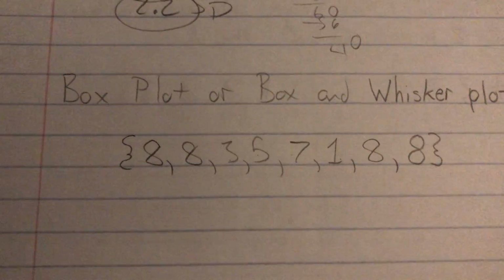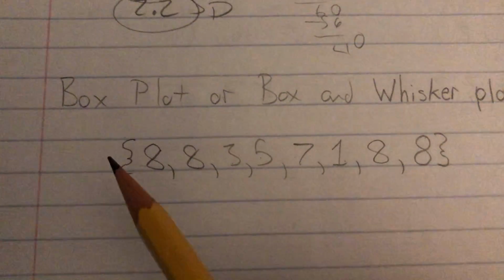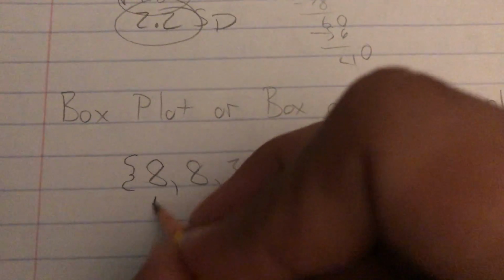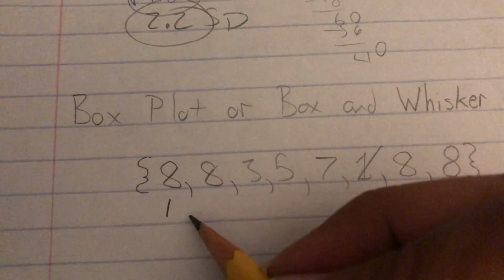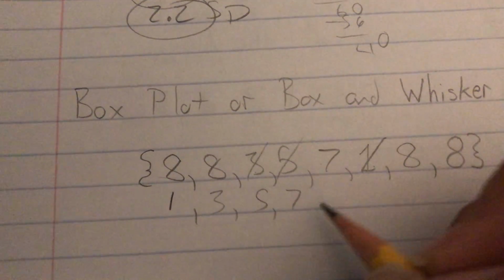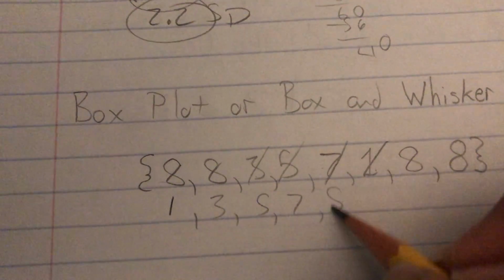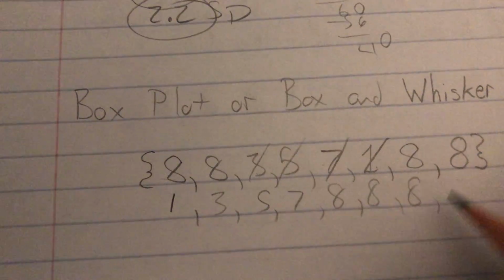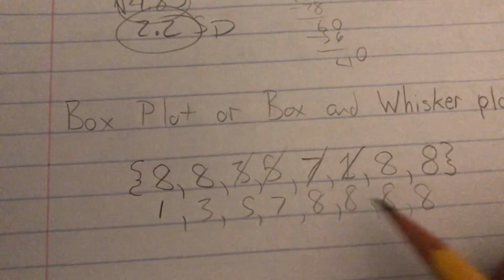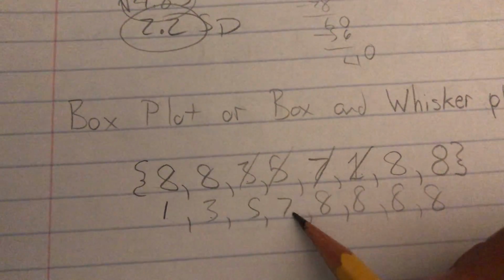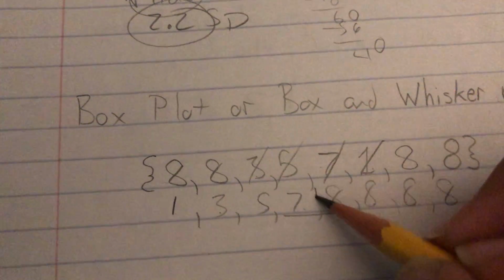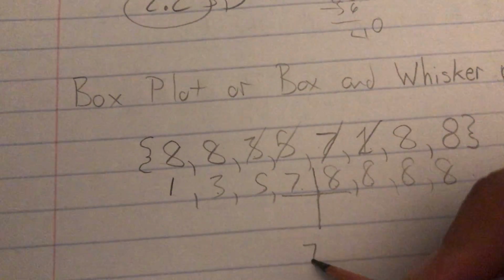Now I'm going to do box plot. First thing you have to do is put all the numbers in order. So it's going to be 1, 3, 5, 7, 8, 8, 8, 8. Okay, so the box plot, first thing you do is find the median. So 1, 2, 3, 4, 5, 6, 7, 8. That's going to be these two numbers. So I have to find the median of those two, which is 7.5.